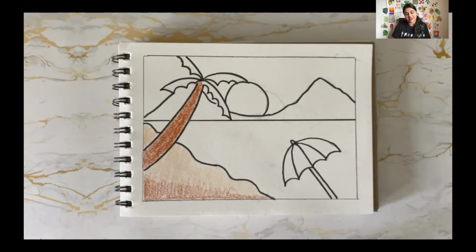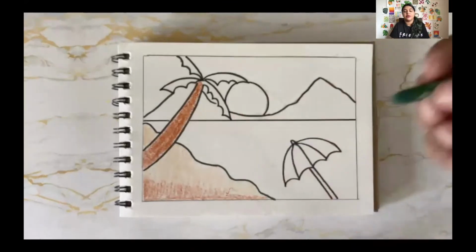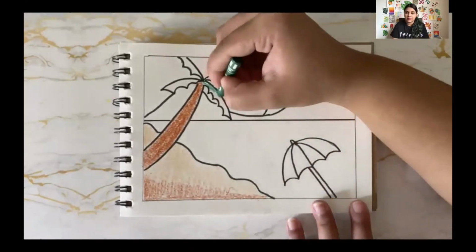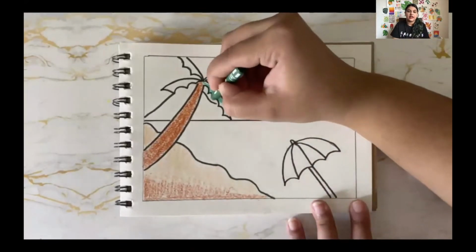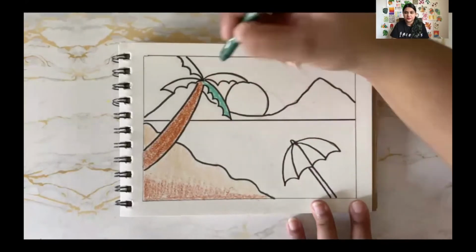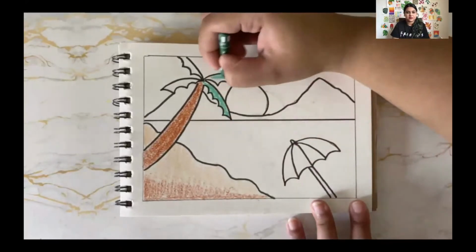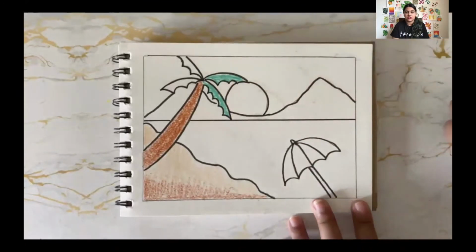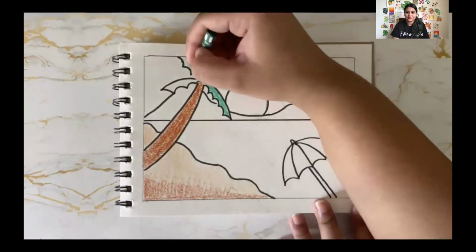Now, since everybody's done the coconut tree trunk, we can move on to doing the leaf part of the coconut tree. Here, I'm going to take a dark green color, and I'm going to do all of the leaf part of it that we have drawn. Perfect. So easy to draw and color this in, isn't it?